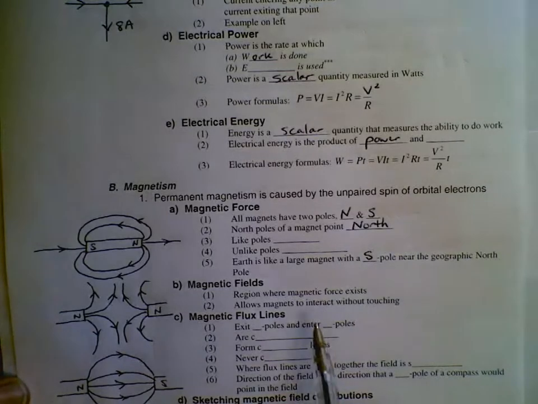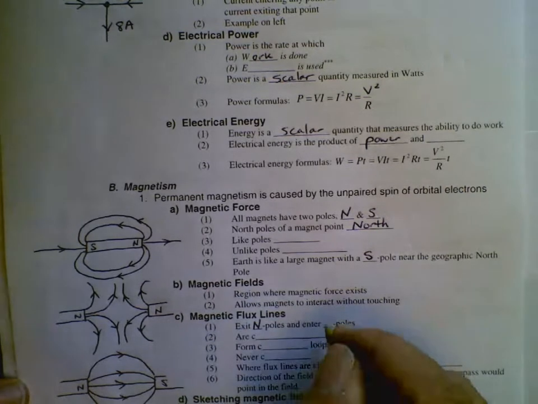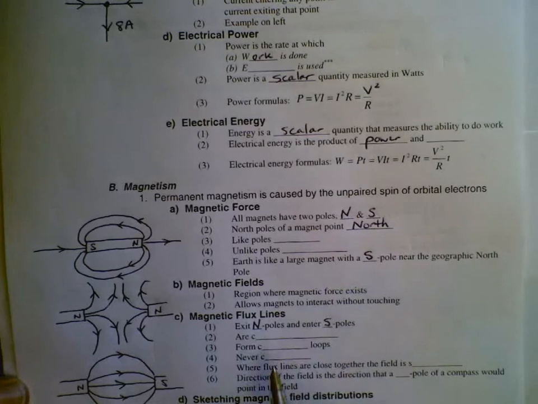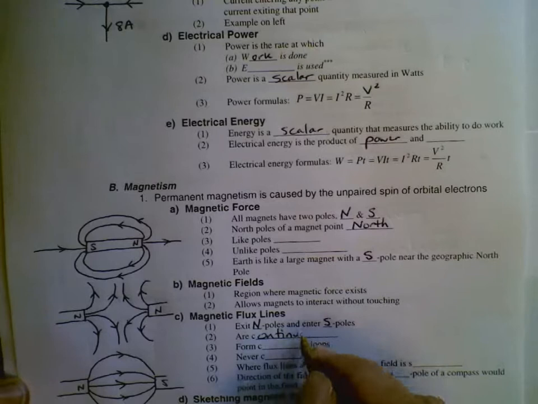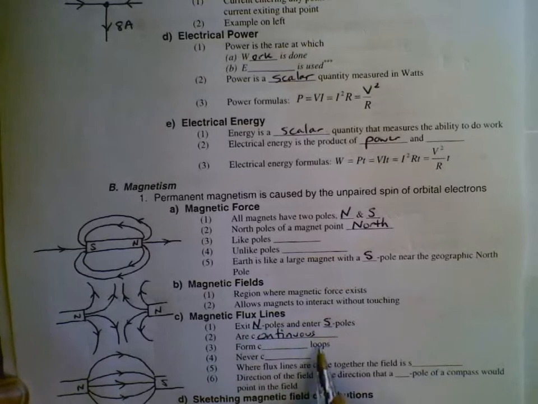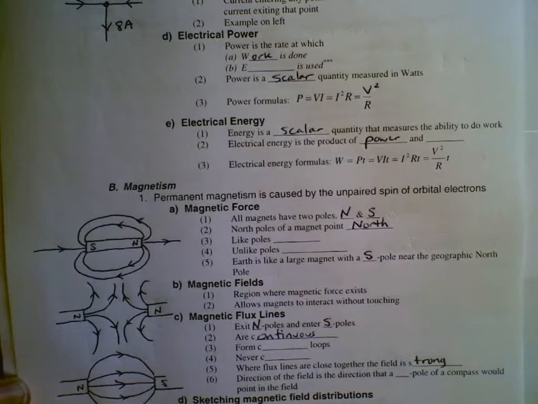Magnetic fields are just regions where forces exist, and the field is the transmitter of force. Here are some things about magnetic flux lines. By definition, they exit North Poles and they enter South Poles. They are continuous, and they form closed loops. They never cross, and where flux lines are close together, the field is strong. The direction of the field is the direction that the North Pole of a compass would point in the field.